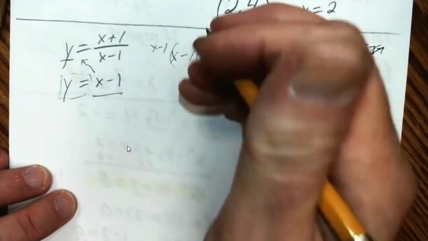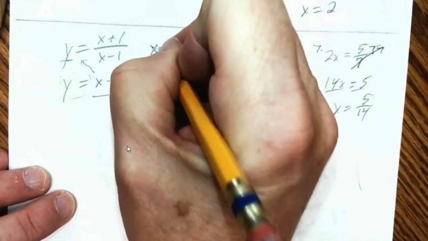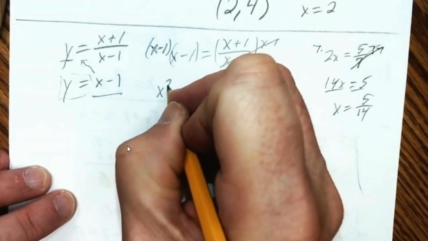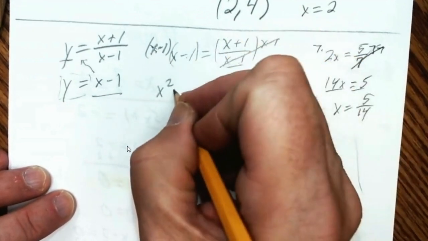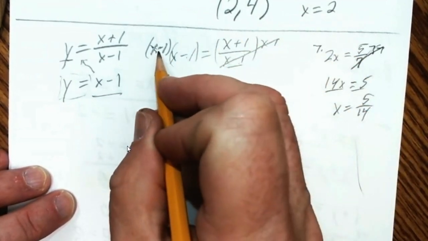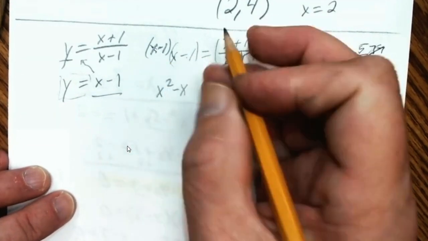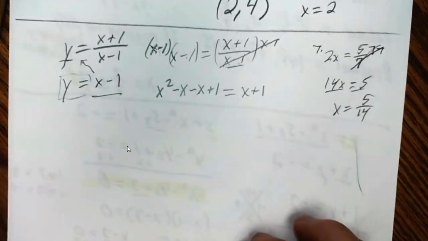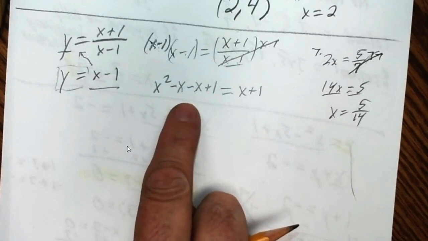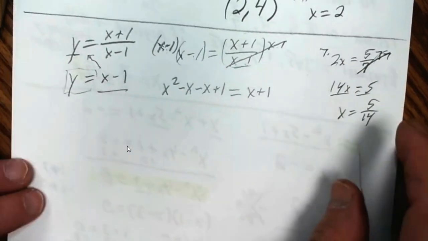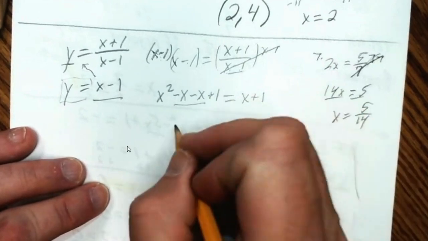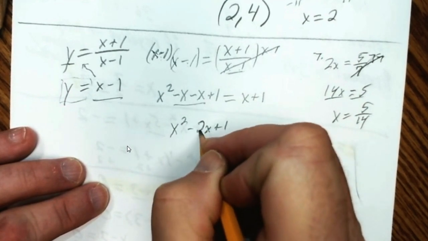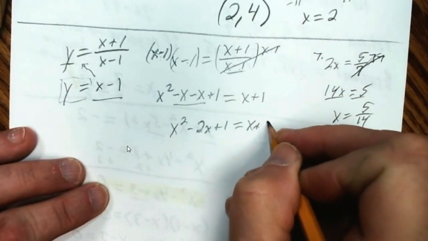Now on this side, we've got x minus 1 times x minus 1. So we have to distribute: x times x is x squared, x times negative 1 is negative x. Now distribute the negative 1. Negative 1 times x is negative x. Negative 1 times negative 1 is positive 1. So here's what I've got: x squared minus x minus x plus 1 equals x plus 1. Simplify, those are like terms. So I've got x squared minus 2x plus 1 equals x plus 1. I need to move everything over.